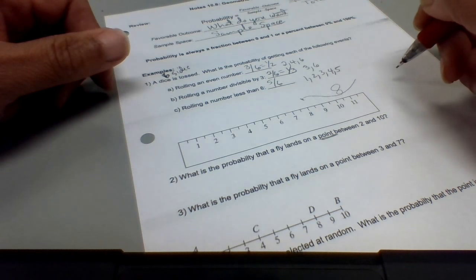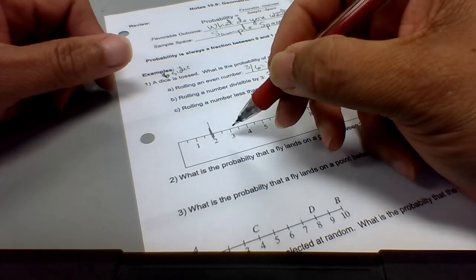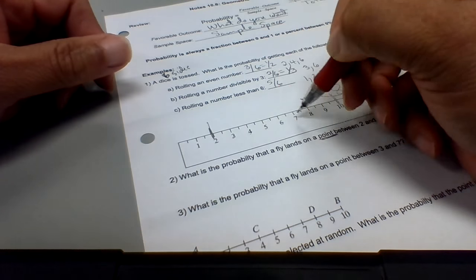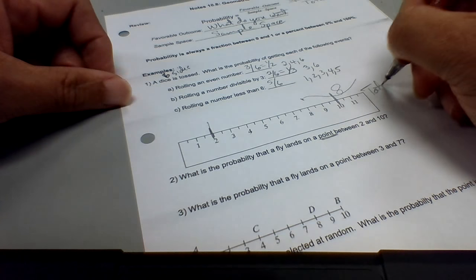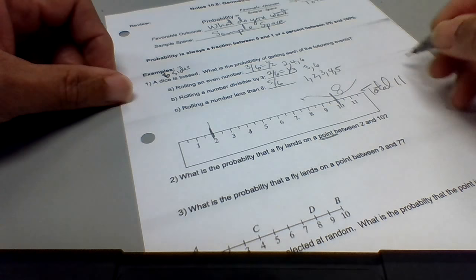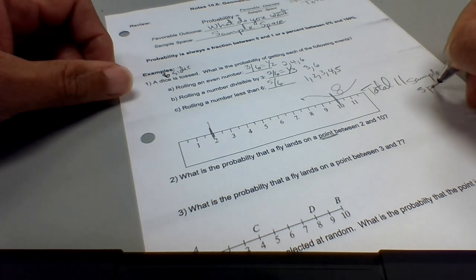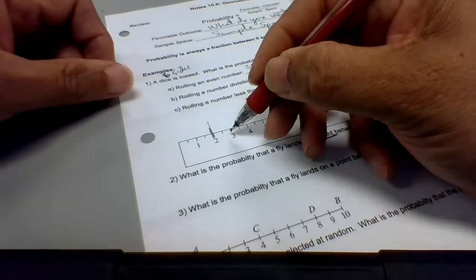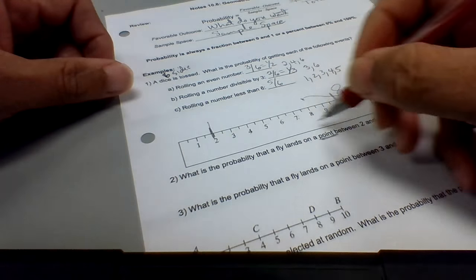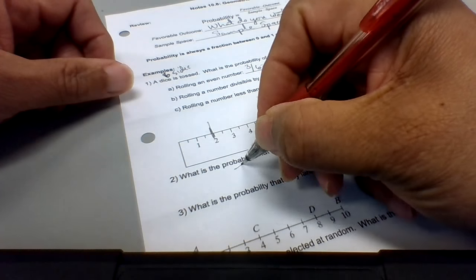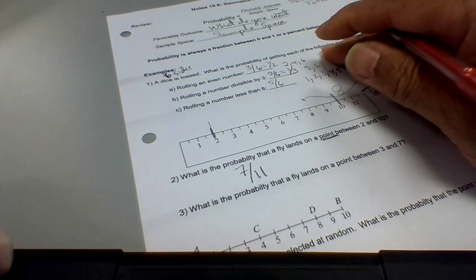What is the probability that a fly lands on a point between 2 and 10? So here's 10, here's 2. So 1, 2, 3, 4, 5, 6, 7. And see, the total is going to be 11. Is your sample space. And again, we said 7, I think. 1, 2, 3, 4, 5, 6, 7. Again, it's asking for points here. So 7 out of 11 is your probability.